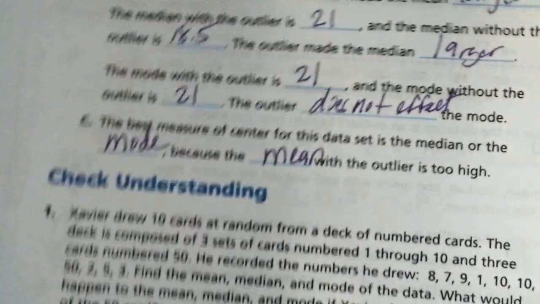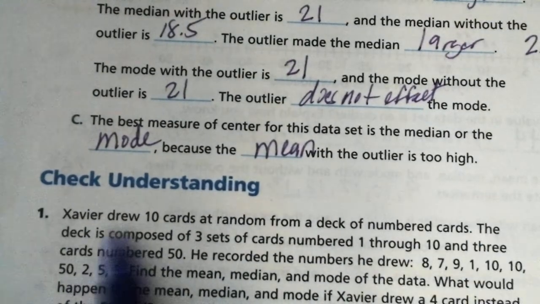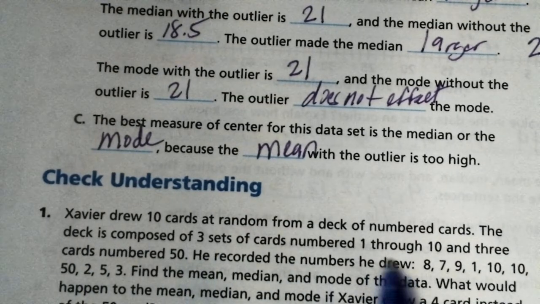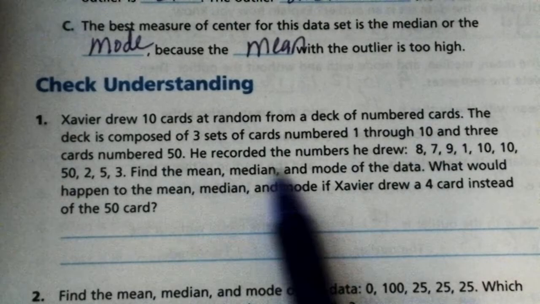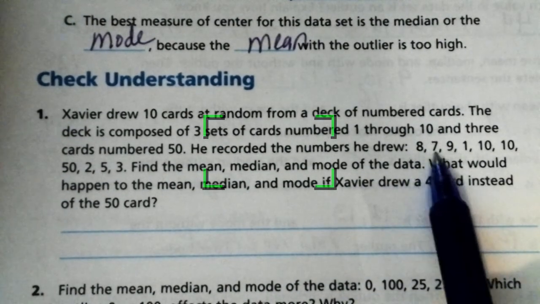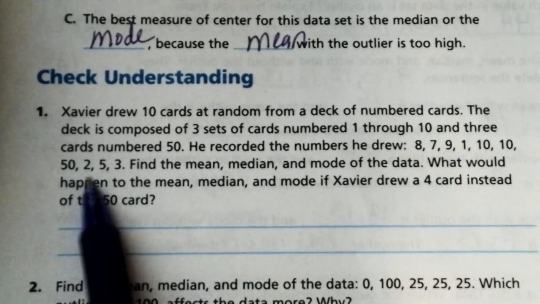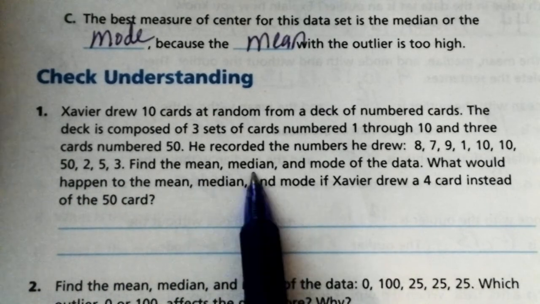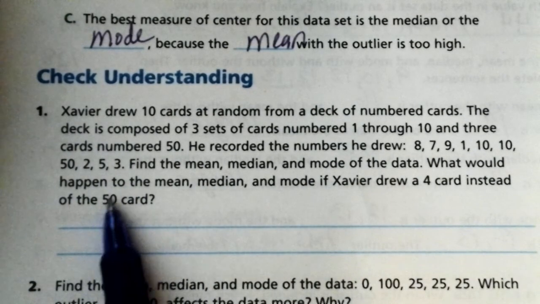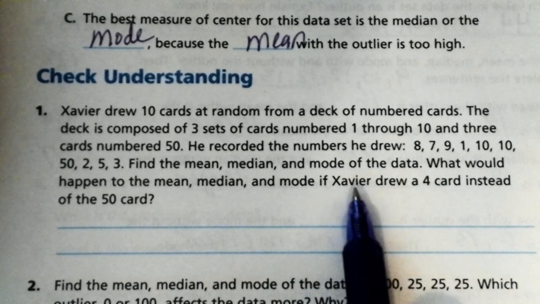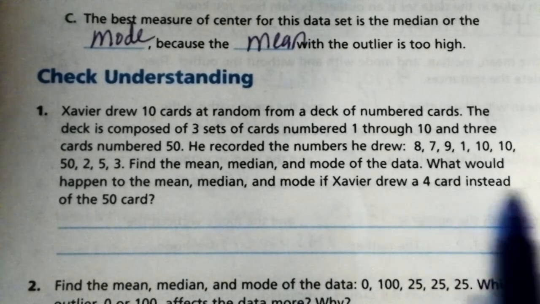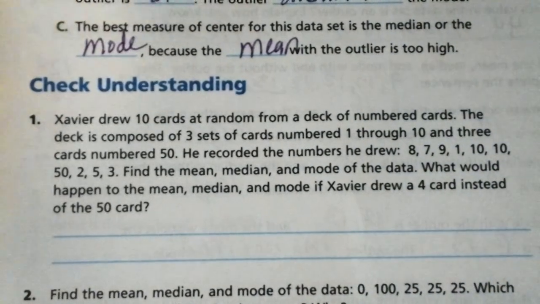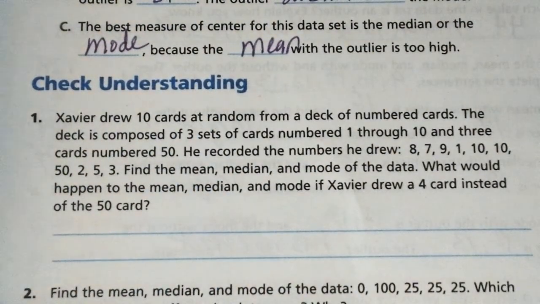Xander drew 10 cards at random from a deck of cards. The deck is composed of 3 sets of cards numbered 1 through 10 and 3 cards numbered 50. He recorded the numbers he drew, so 8, 7, 9, 1, 10, 10, 50, 2, 5, and 3. Find the mean, the median, and the mode of the data. What would happen to the mean, median, and mode if Xander drew a card numbered 4 instead of a 50? All right, so we've got to find it with all of that.